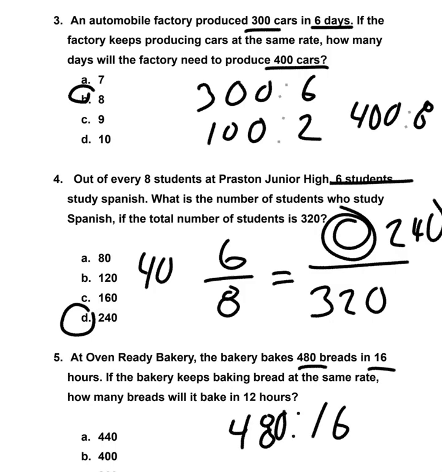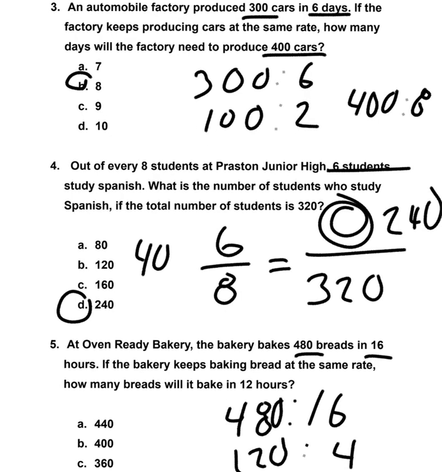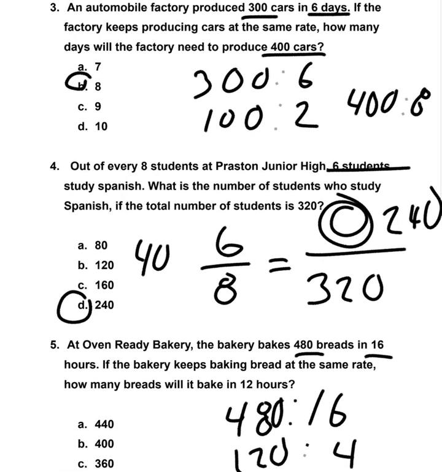You can simplify this by dividing by 4. And then to get from 4 hours to 12, you multiply by 3. So then 4 times 3 is equal to 12. And then 120 times 3 is equal to 360.